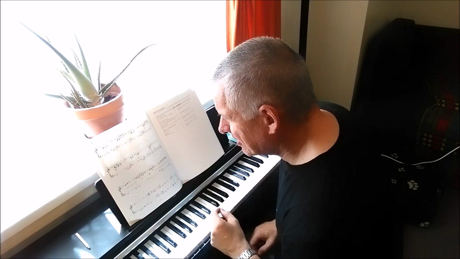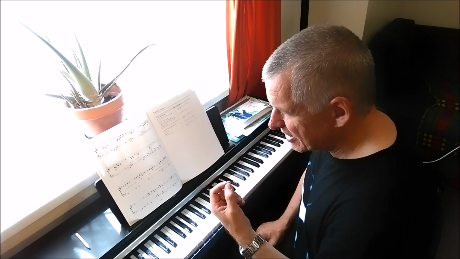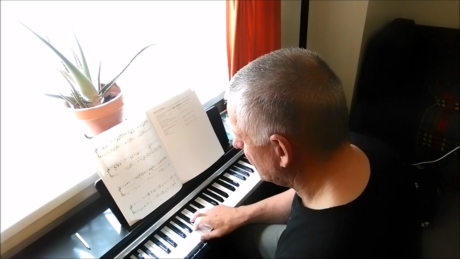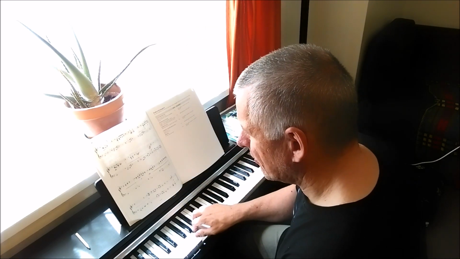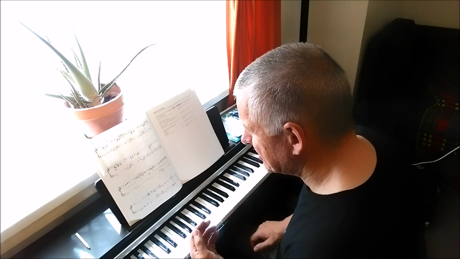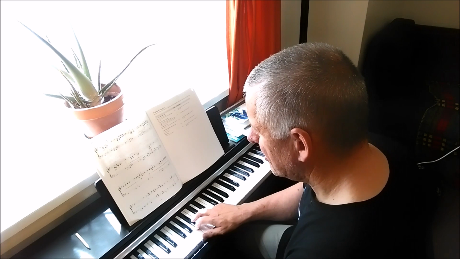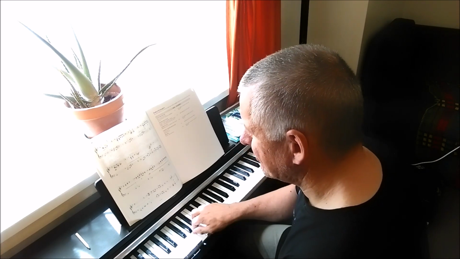So in bar 33 you'll notice that the second note G is between the second and the third beat. 1 and 2 and 3, 4. Whereas in bar 37 the second note G is actually on the second beat. 1 and 2 and 3, 4.